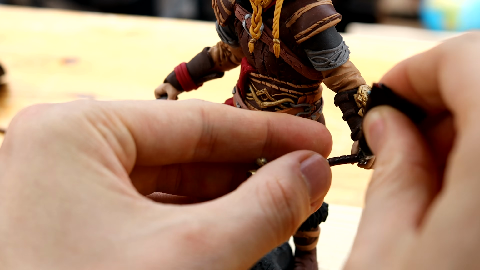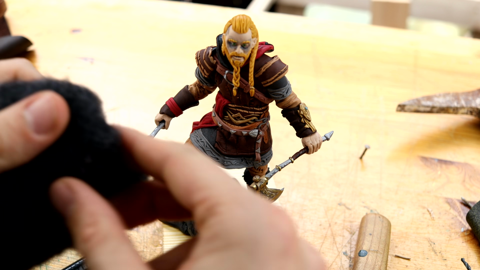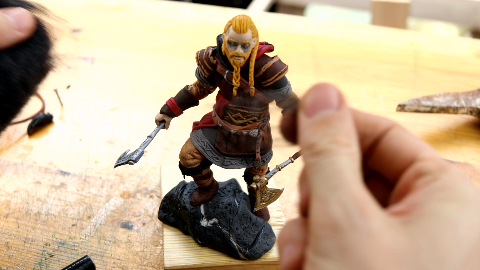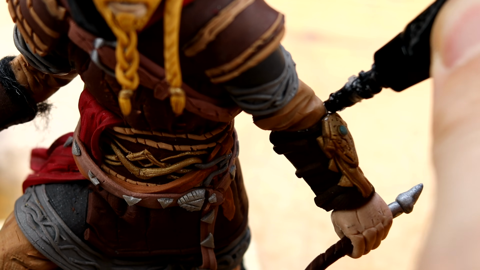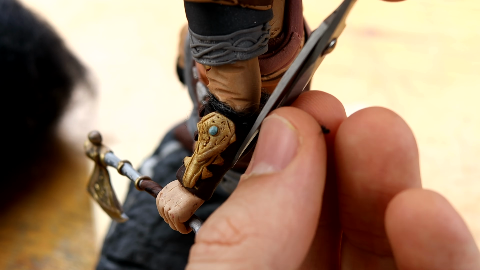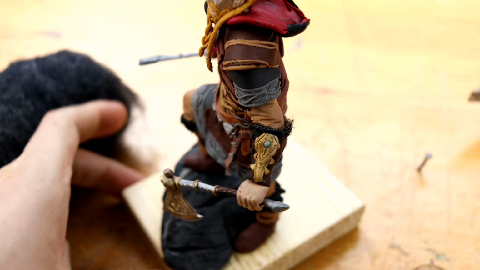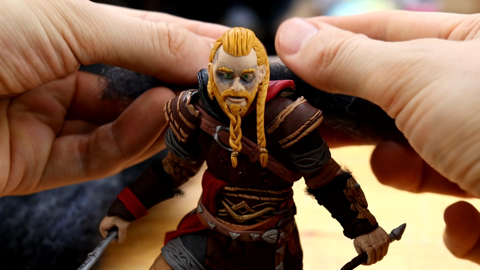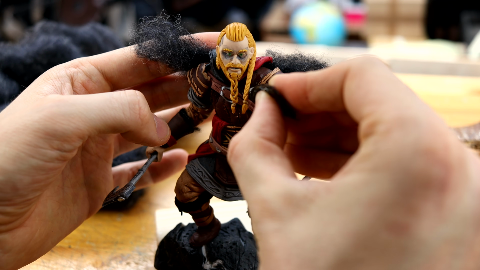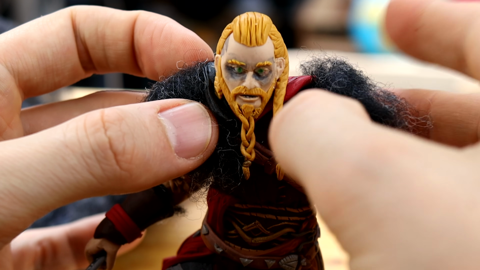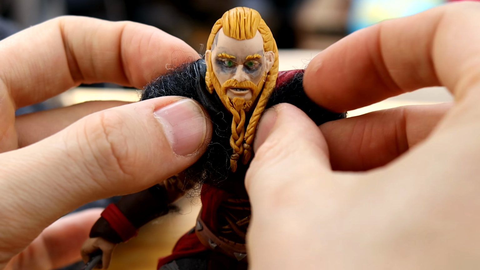We will give him his weapons into his strong hands, and then we'll add some other details, other materials other than clay. This is wool, black sheep wool for some details on the arms, but also this big piece of fur around his shoulders, his strong shoulders.